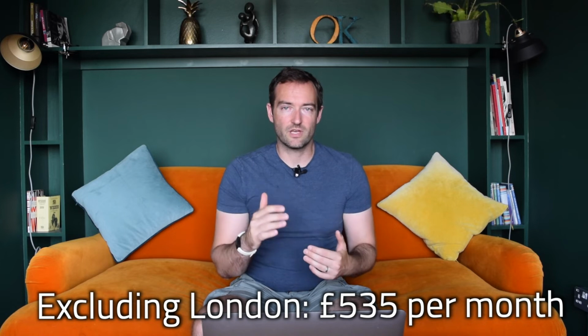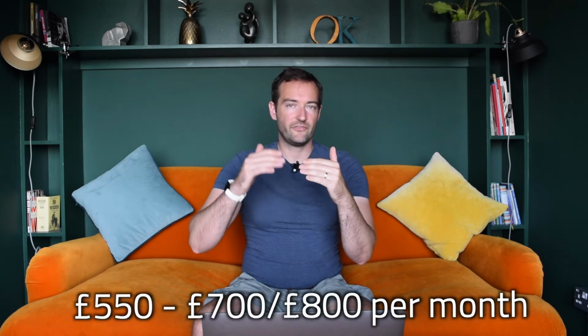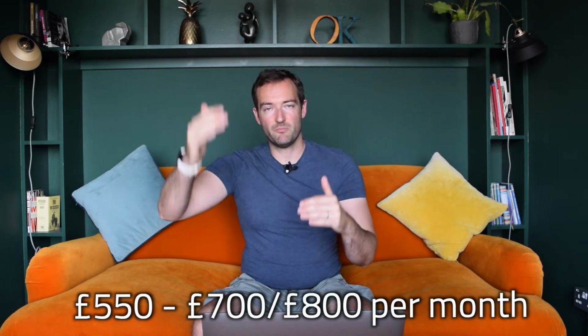If we exclude London, which does skew those stats, that drops to about £535. So if you've got a really good quality room, you're probably more than £535 per month wherever you are in the country, probably closer to £550 up to £700 or £800 per month. It's not as dramatic a difference as house prices. So we've got to get that ratio right to get the most bang for our buck. The numbers have got to stack.